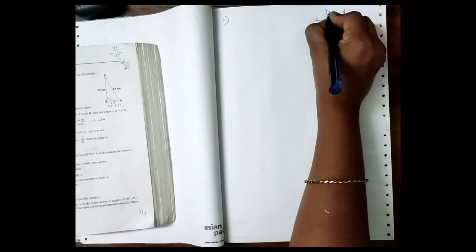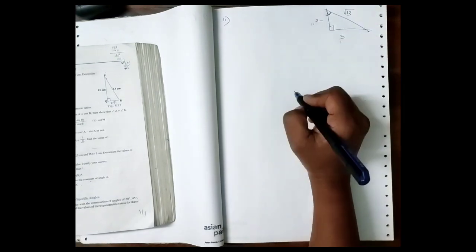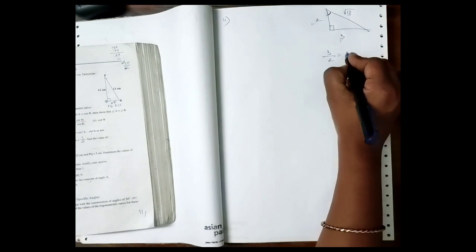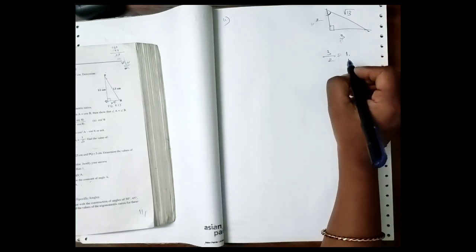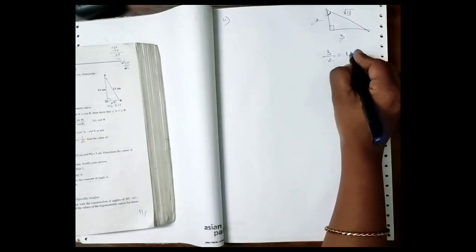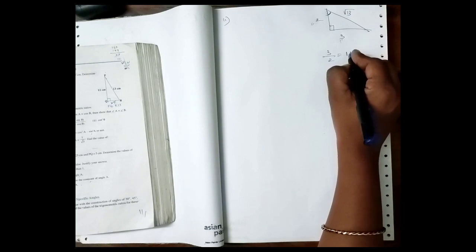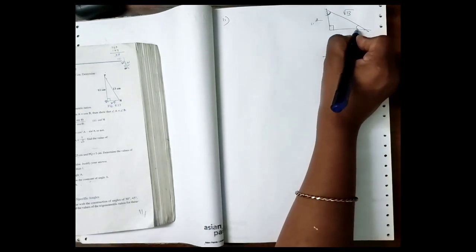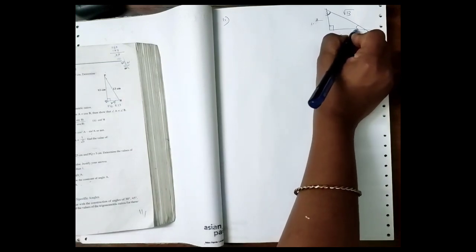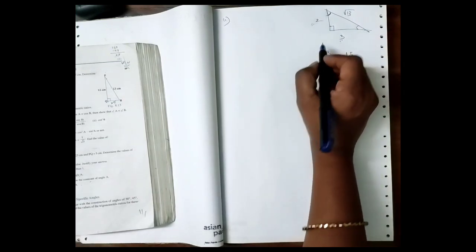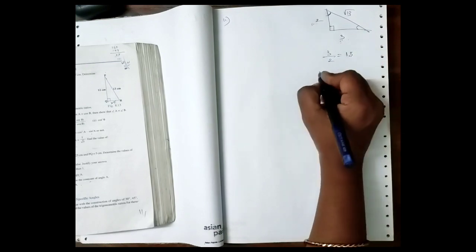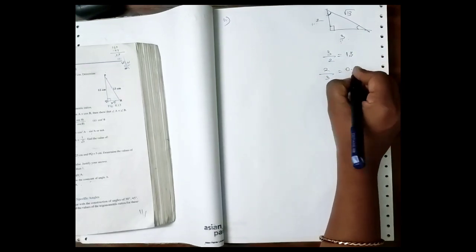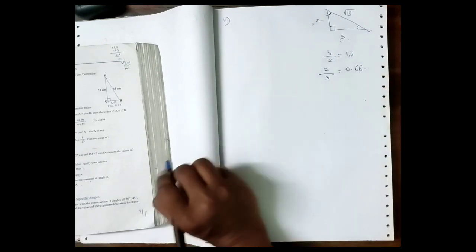Now we'll assume tan of this value will be 3 by 2. Tan of this, which will be 1 point, we can assume it around 1.5 or something. So if we take the tan of this angle, it can be 2 by 3, which is 0.66 and so on.